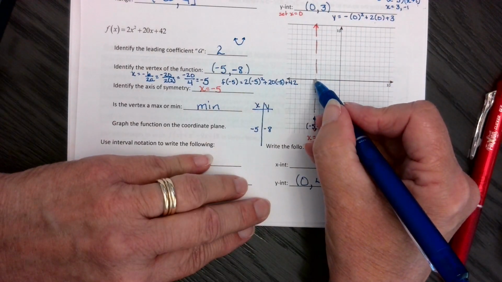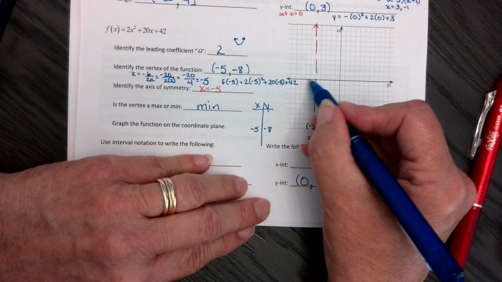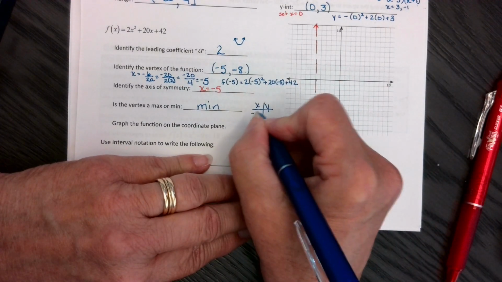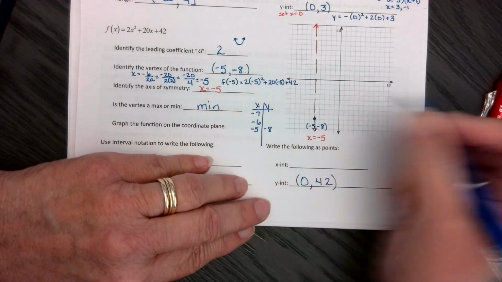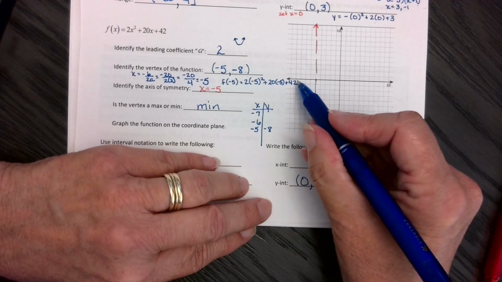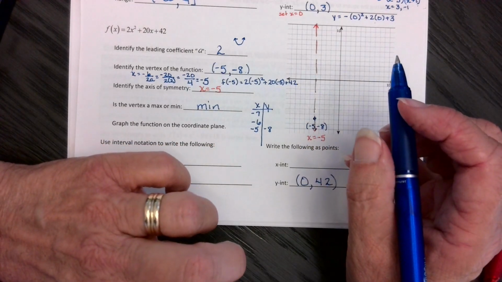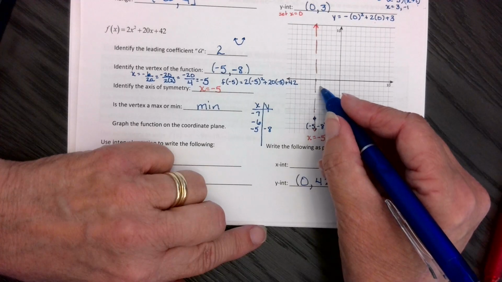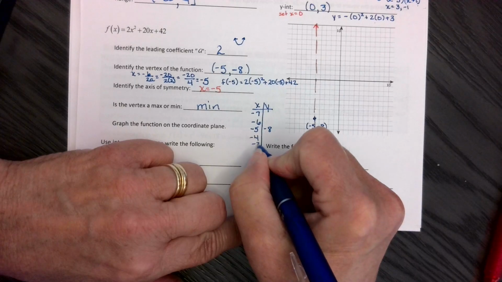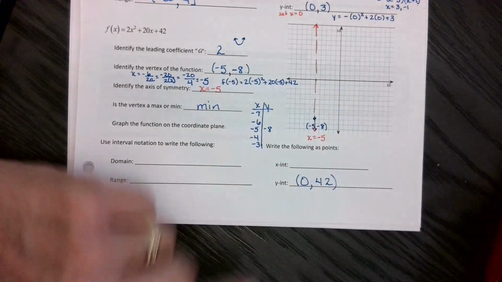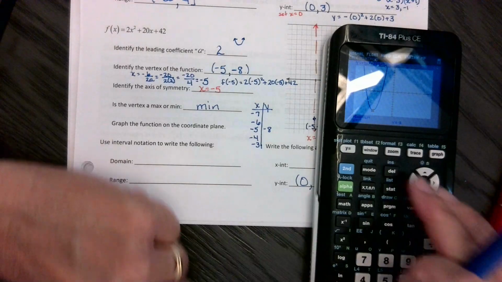The 2 points to the left is -6, -7. That's 2 points to the left. And then 2 points to the right is -4 and -3. But you only have to do 2 of these, and that's because of that axis of symmetry.